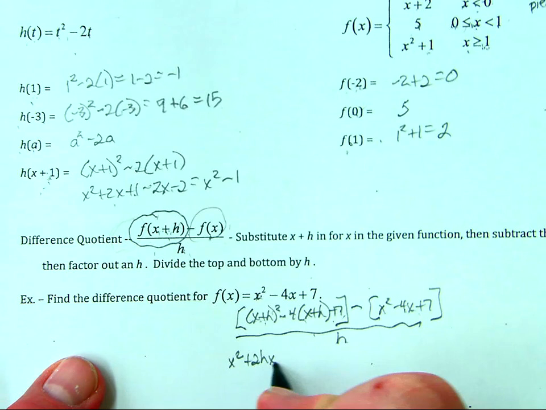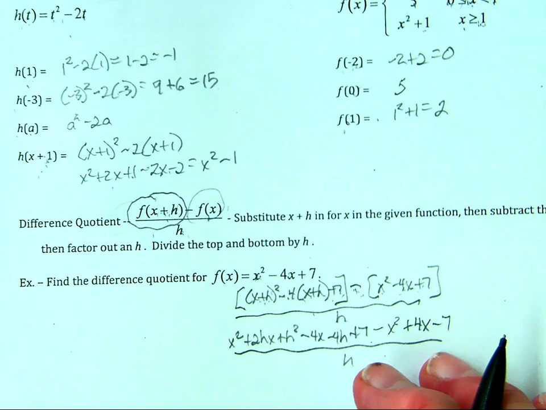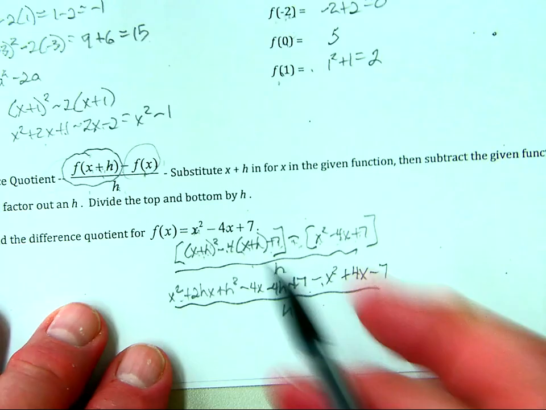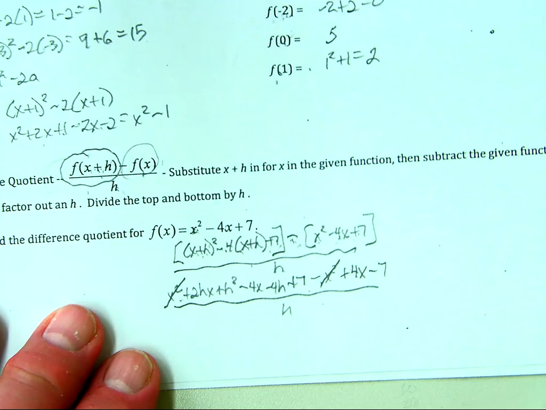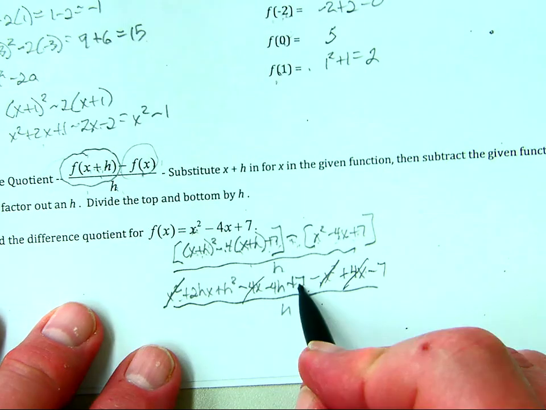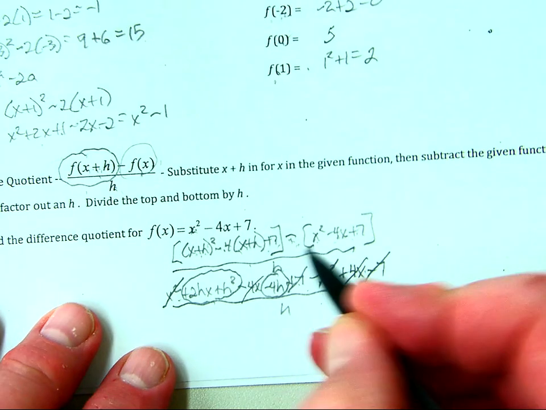Now we combine like terms. So over here, let's see what we have. We have an x squared and a negative x squared. So those 2 cancel out. We have a negative 4x and a positive 4x. Those 2 cancel out. We have a positive 7 and a negative 7. Those 2 cancel out. So we're just left with these 2 things right here and this 3 right here. We have those 3 things left over. So I'm going to write those out. So we have 2hx plus h squared minus 4h, and we still have an h on the bottom.